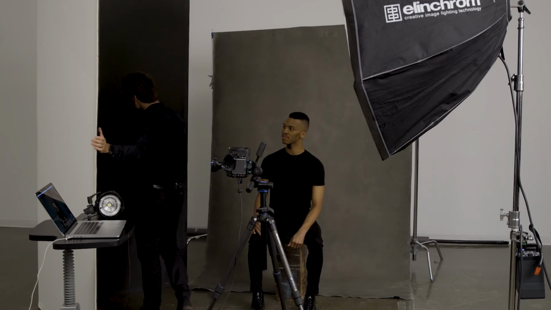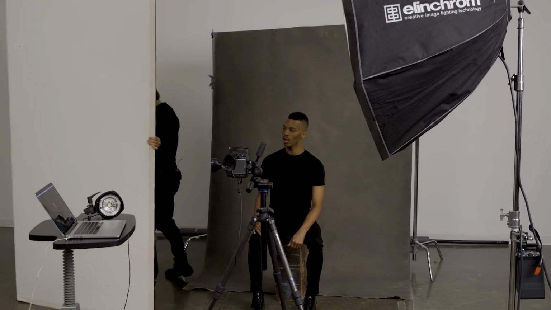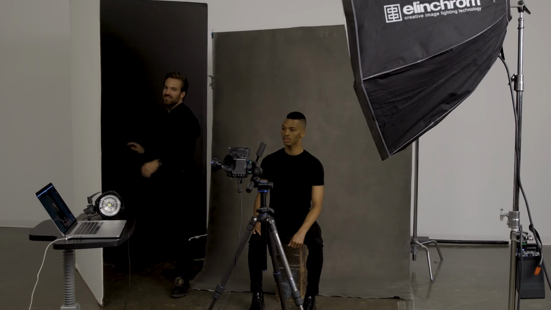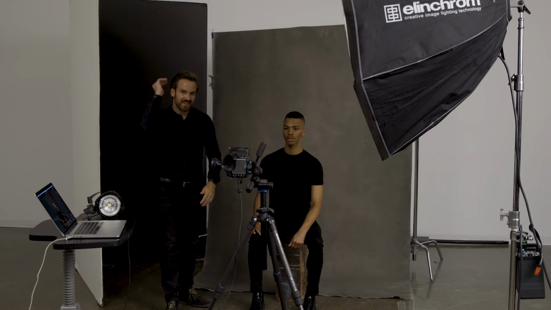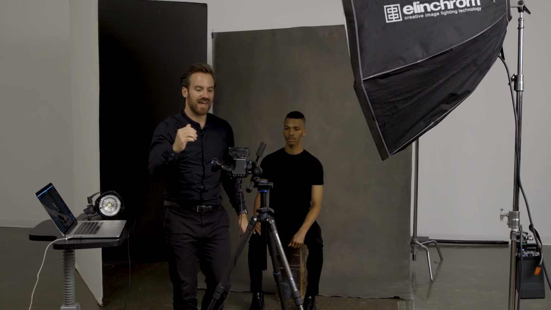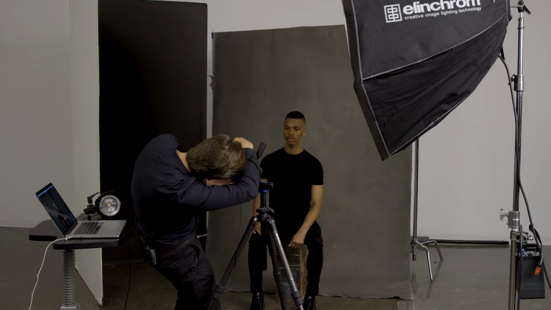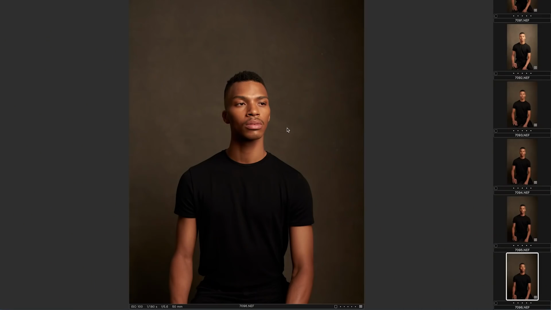For men, what I usually do is I put the black bounce behind them, and that's just going to make this edge on the side here kind of defined, and we're going to get a little bit of definition as if you're dodging and burning over on that edge, and it works really nicely.